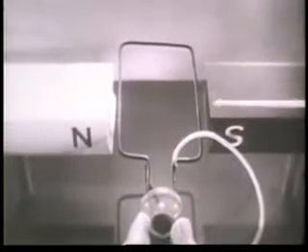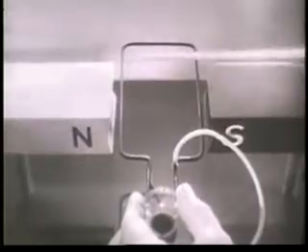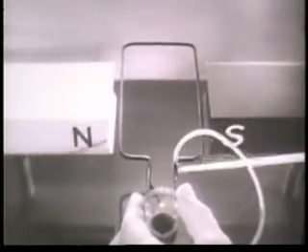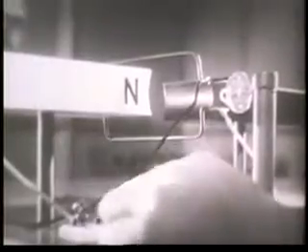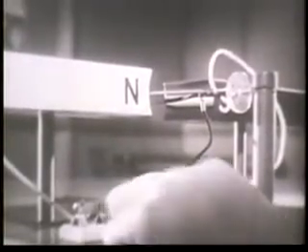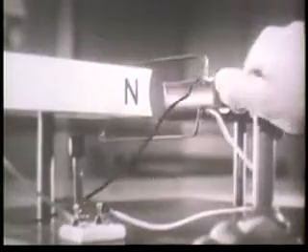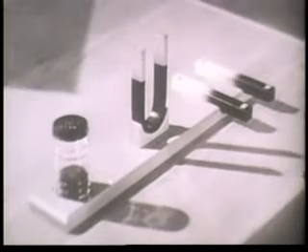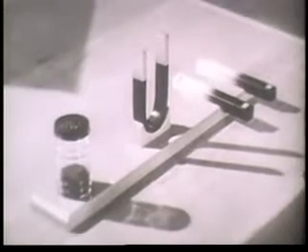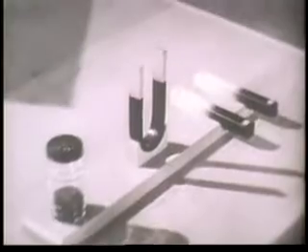Here's the magnetic field and here's the conductor, which is a very simplified armature, just a loop of wire connected to a battery. When we turn on the current, we have movement. The conductor is moved. The reason for this becomes clear when we examine the characteristics of magnets a little more closely. Every magnet has a north pole and a south pole.